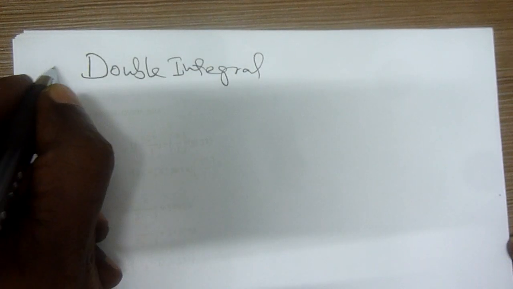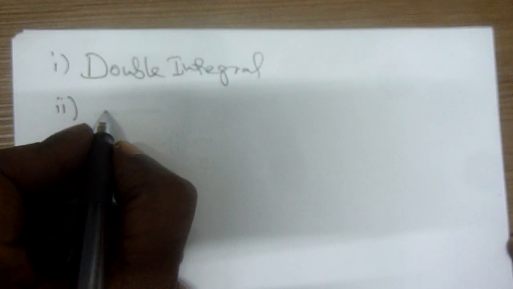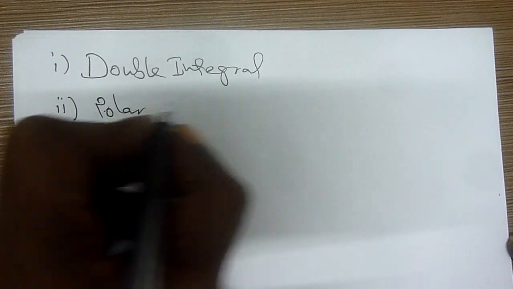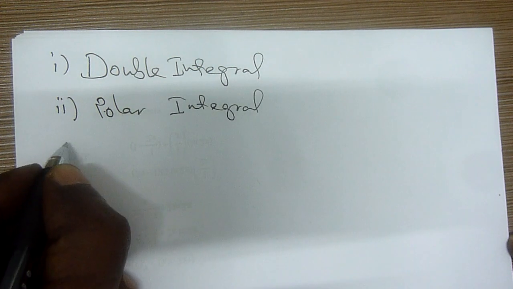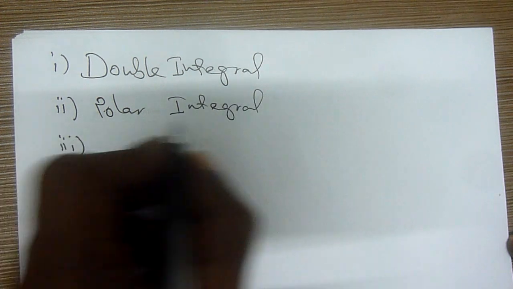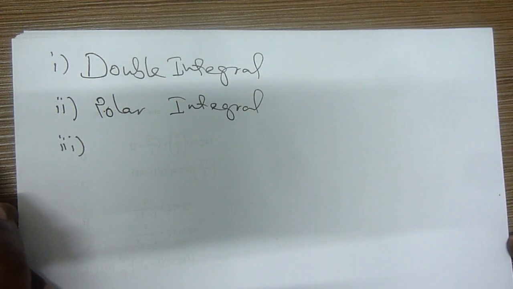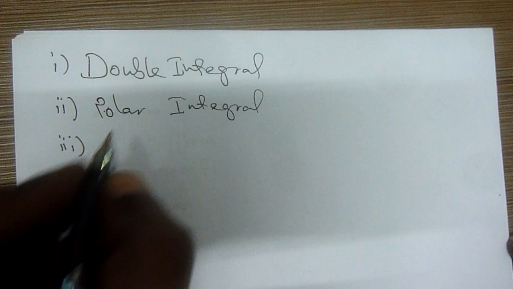today I am going to cover with you what I call double integral first. Then today I'm also going to cover with you polar coordinates, polar integral. I call it a polar integral. And I'm going to cover three concepts under the double integral, actually polar integral coming into one of the sub integrations. The concept is going to change a bit, but it's still double integral.